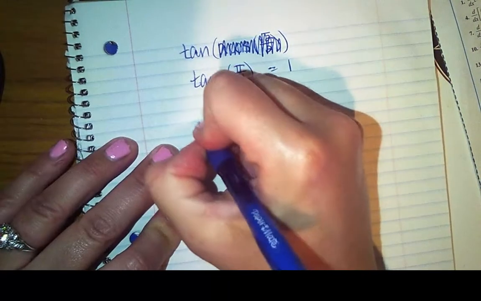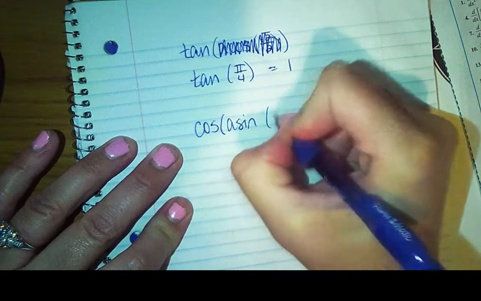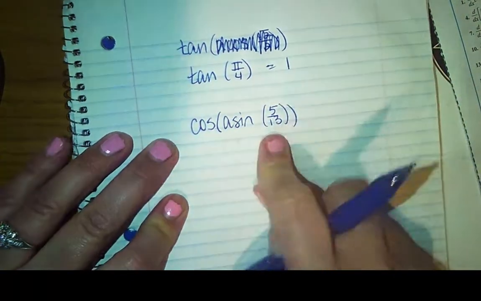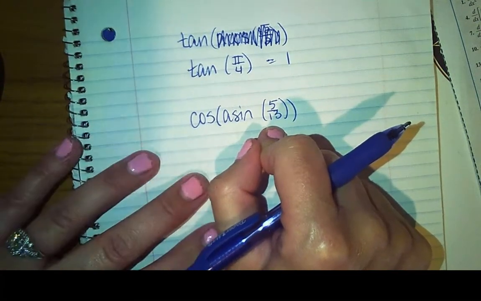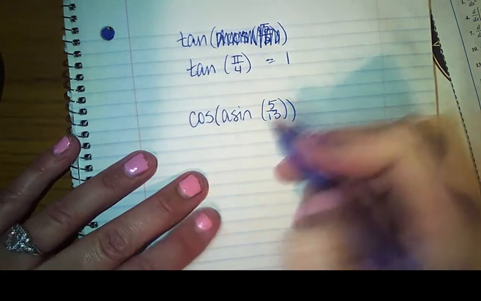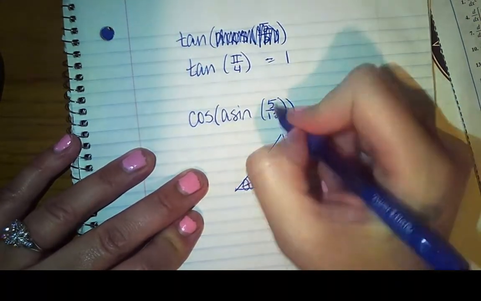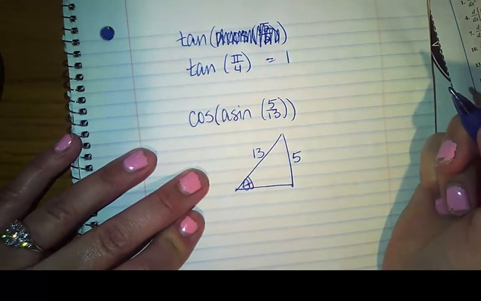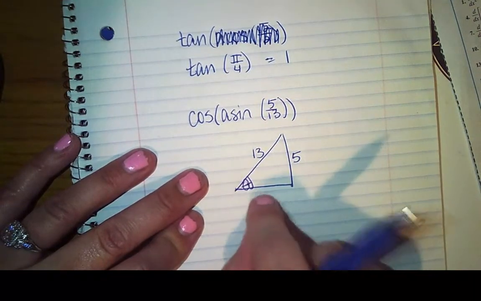The next one says, what is the cosine of the arc sine of 5 over 13? And that one is not a benchmark ratio, which means you need to build a triangle. So what is the ratio for sine? It is opposite over hypotenuse. So I'm going to build a triangle. Here's my theta. I know the opposite is 5. I know the hypotenuse is 13. I need the cosine of this thing, which means I'm missing the adjacent.